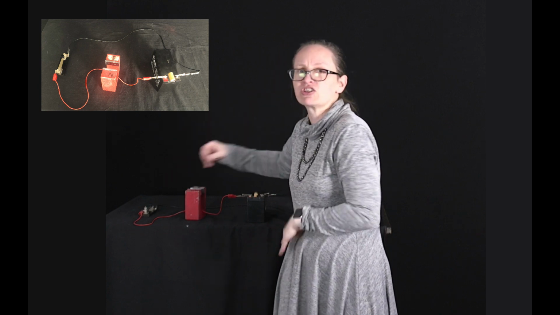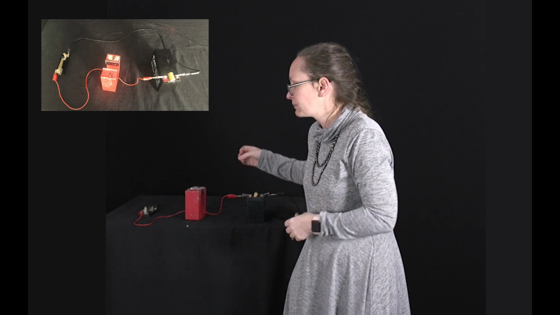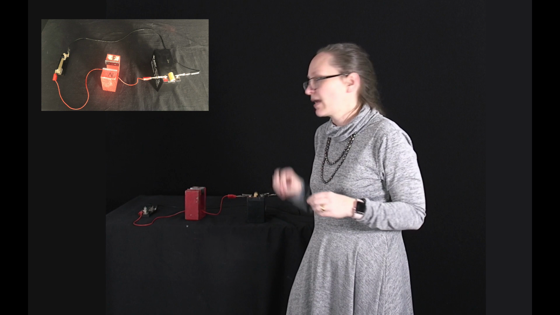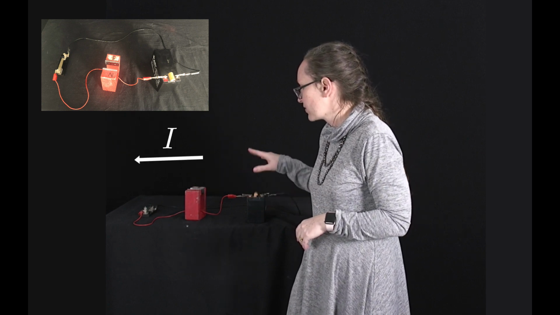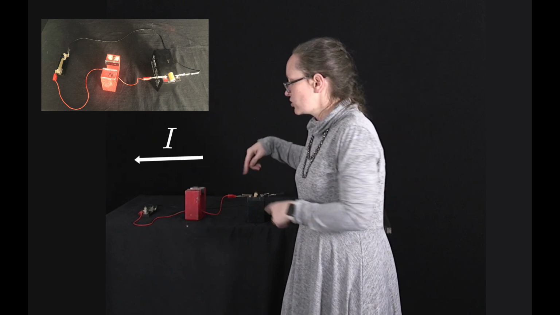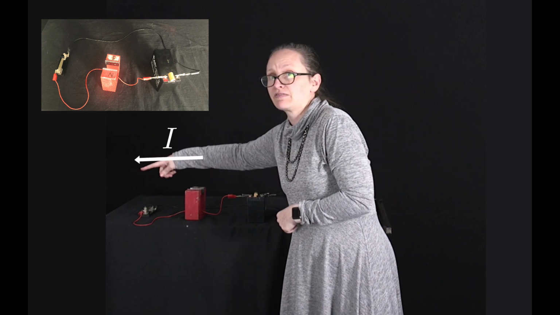And here I've got a switch. I need the switch because I can't leave a large current flowing through a wire for very long without it overheating and possibly catching fire. So before I switch the switch, I want you to make a prediction about what's going to happen to the wire. Remember, current flows from the positive side of the battery, the red side, to the black side. So it is traveling this way. The current is moving to the left. So make a prediction about what is going to happen to the wire when I close the switch.